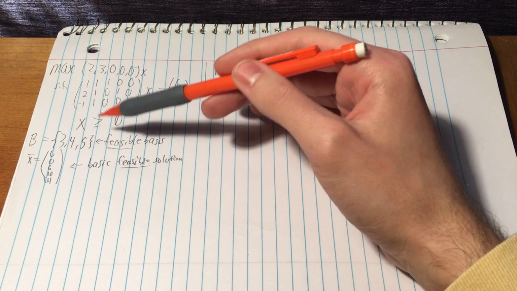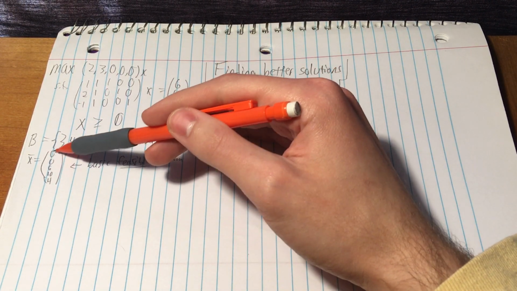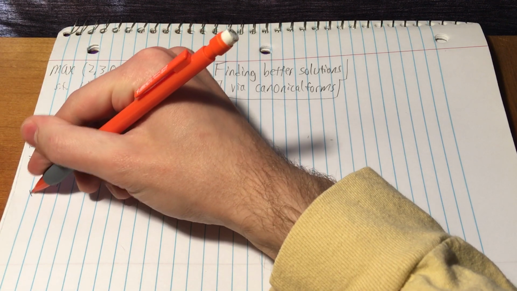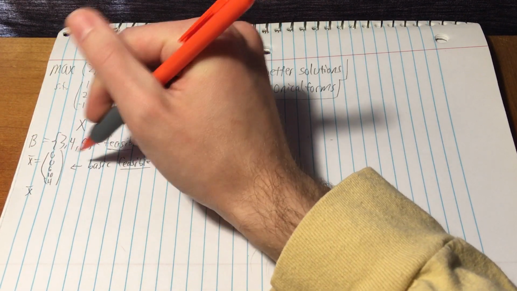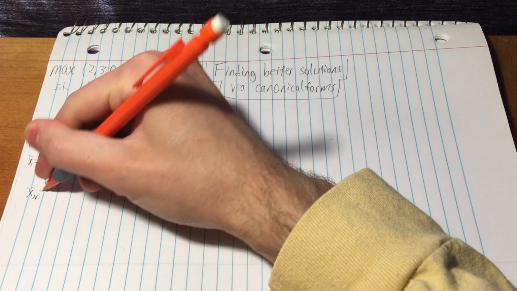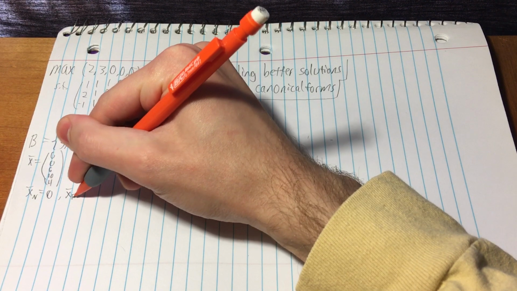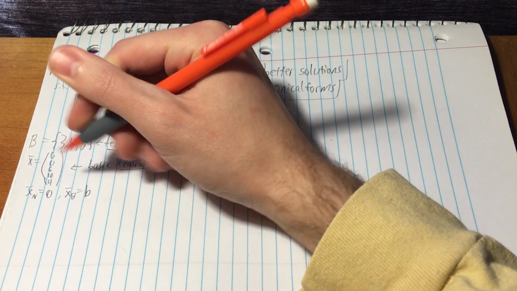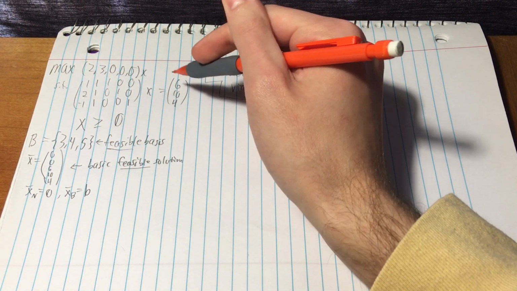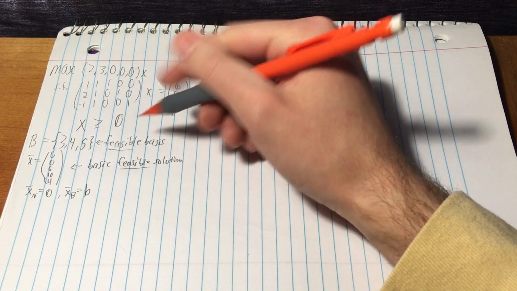Now, how do you find the corresponding basic solution? Well, you take zeros for the non-basic components. So x bar will represent the basic solution. The non-basic components of x bar will all be zeros, and the basic components are explicitly determined by this vector b, little b here.